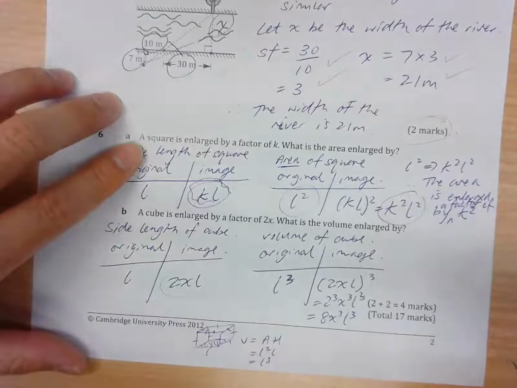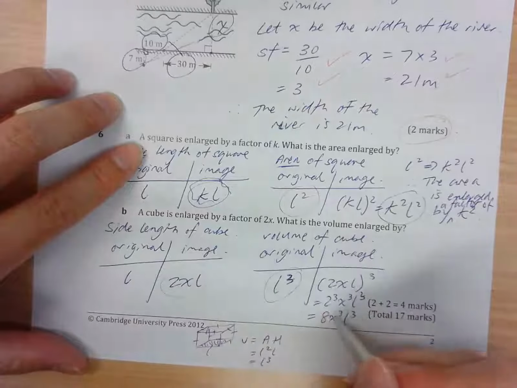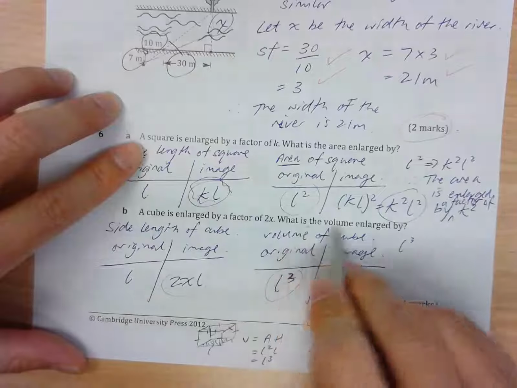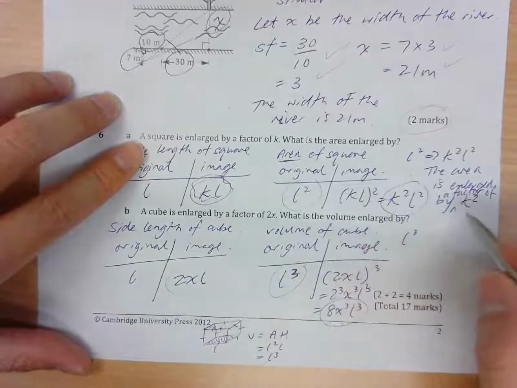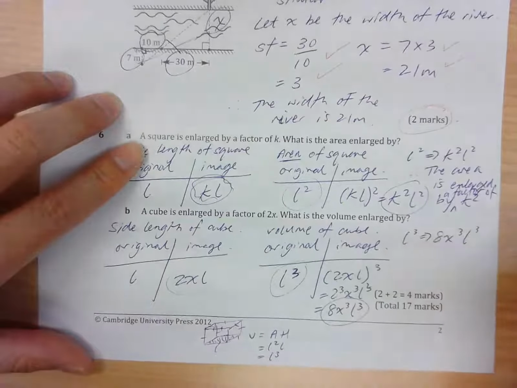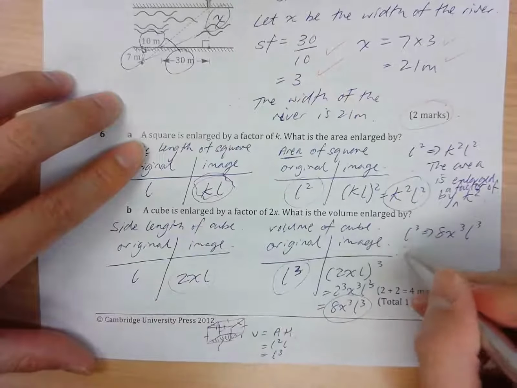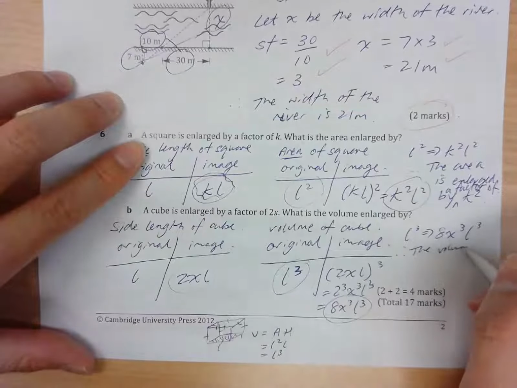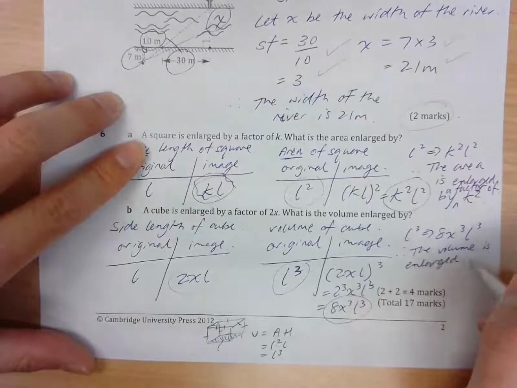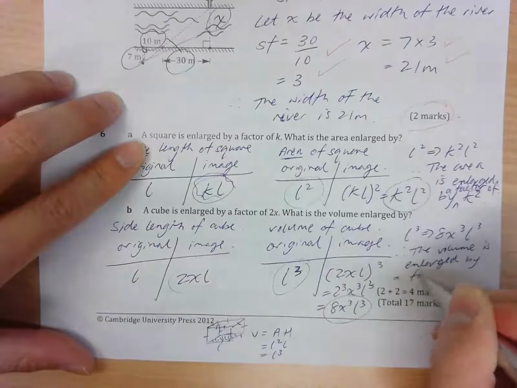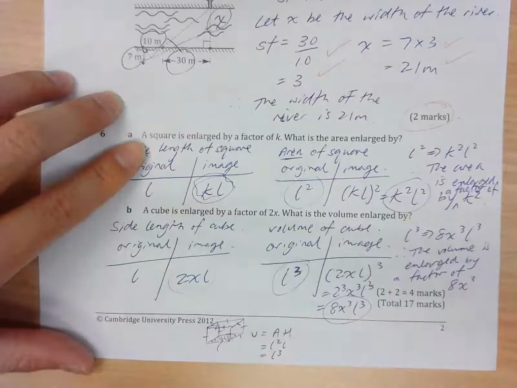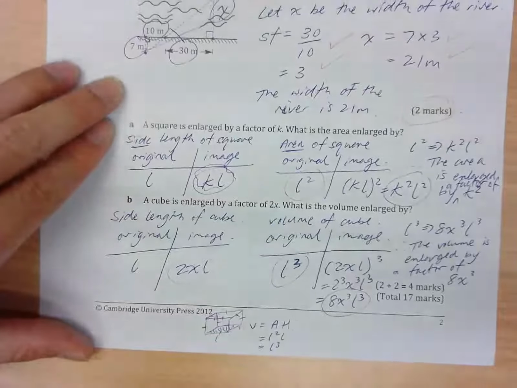Okay, so how is this changing? Well, looking at these two now, we're going from L cubed. It says what is the volume enlarged by? So, and we're going to 8x cubed L cubed. So, therefore, the volume is enlarged by a factor of 8x cubed. So that's how that works there.